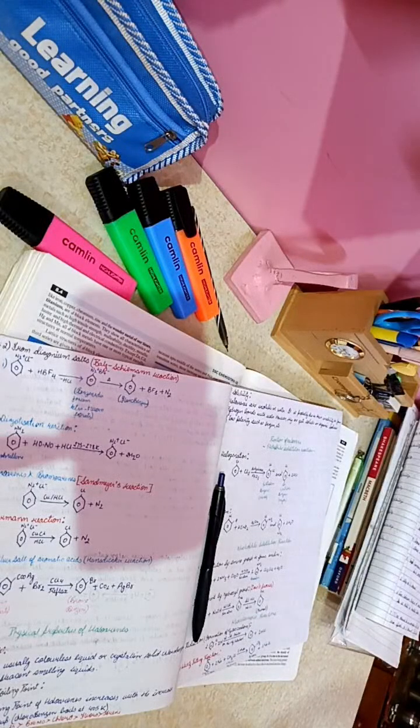It is like bromo, chloro, fluoro, and arene: bromochlorofluoroarene.